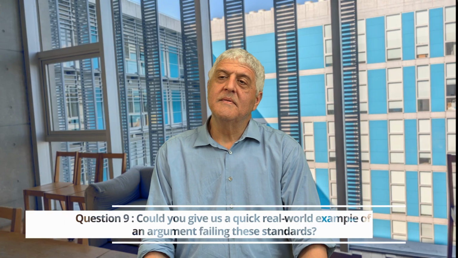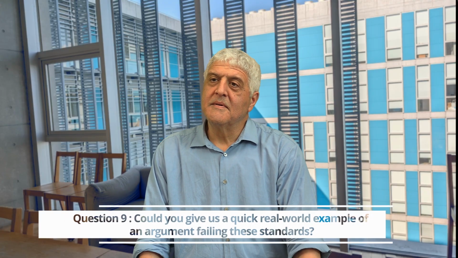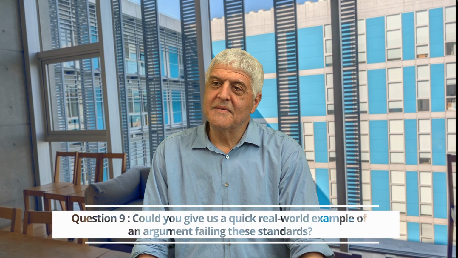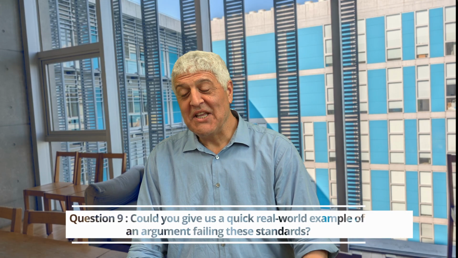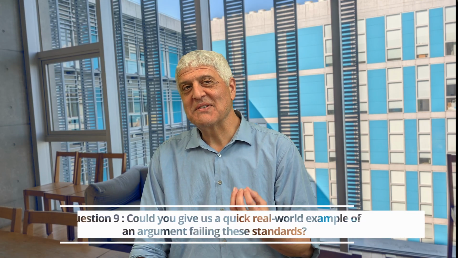Could you give us a quick real-world example of an argument failing these standards? Well, I frequently use this idea of raising taxes, the effect of raising taxes, and the arguments for and against raising taxes on the rich to redistribute to the poor. That is the issue that we're discussing.